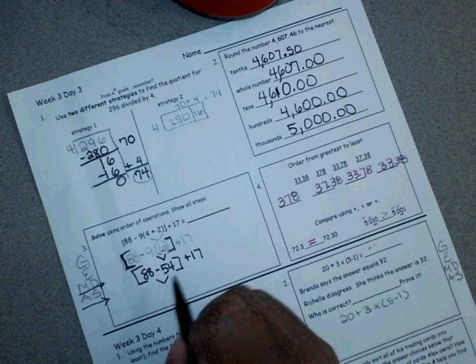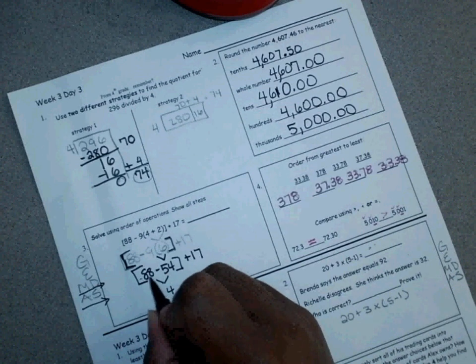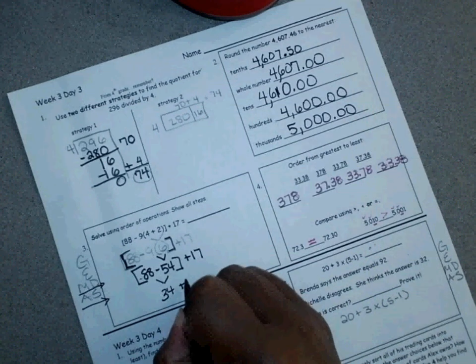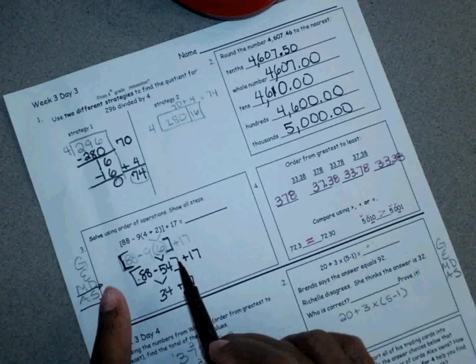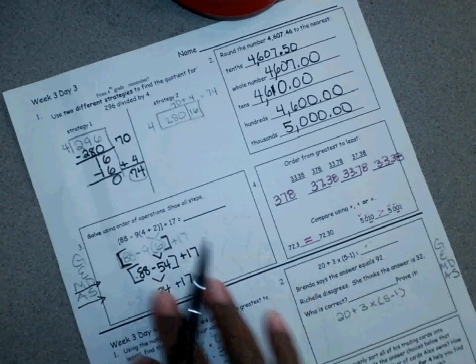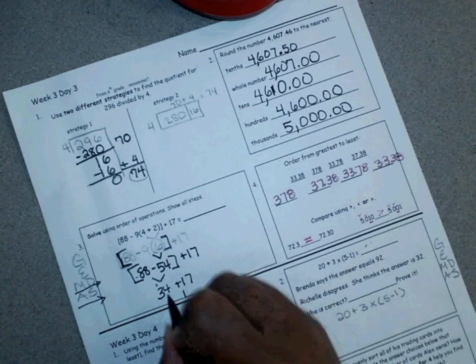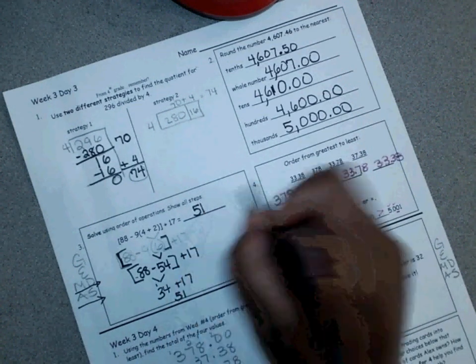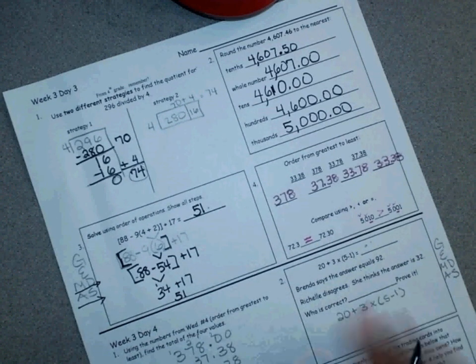Okay? So I have, let me turn my lamp on just in case the light goes out again. Okay, so I have 88 minus 54. 8 minus 4 is 4, and then 8 minus 5 is 3. So that gives me 34. And then I bring down my 17 because I still have that left to solve. So I solved my last grouping, and I bring down my plus 17. So now I'm ready to solve this. 7, 8, 9, 10, 11. Carry 1, and that's 3 plus 2 is 5. So that gives me a sum of 51. So this whole equation here is equal to 51.